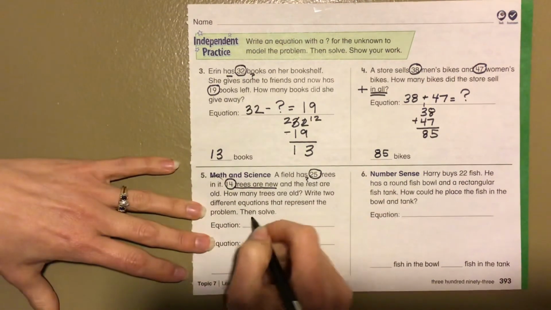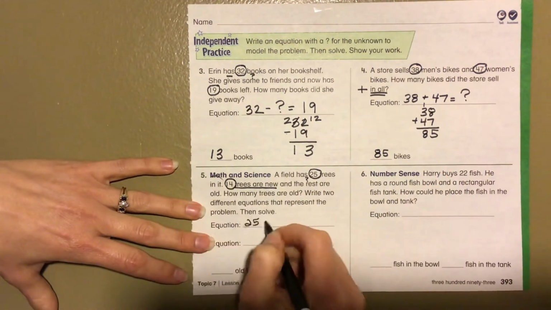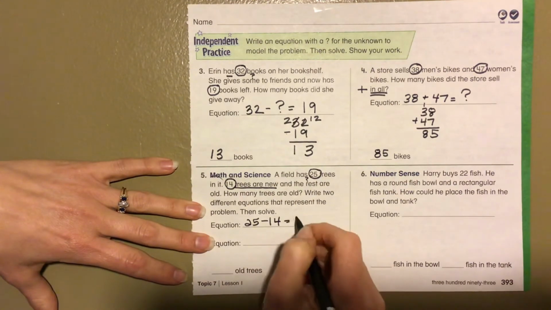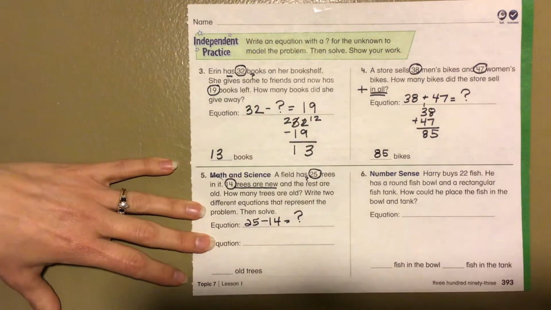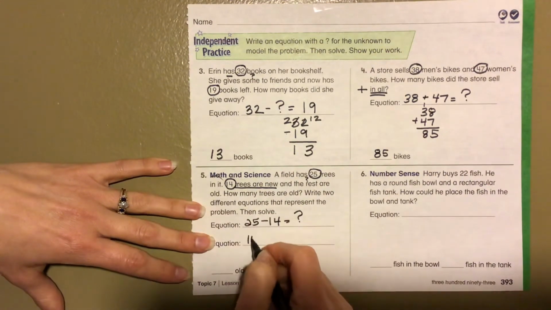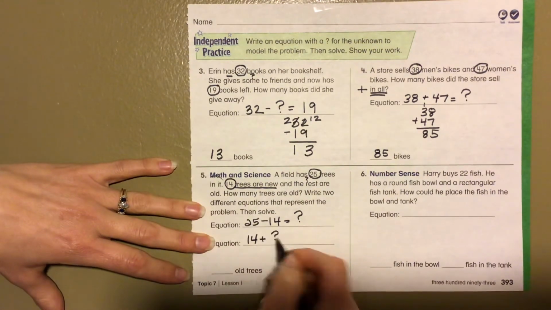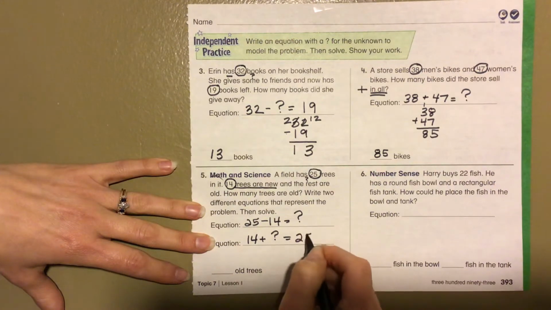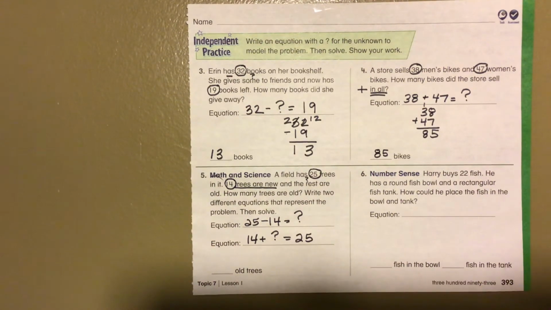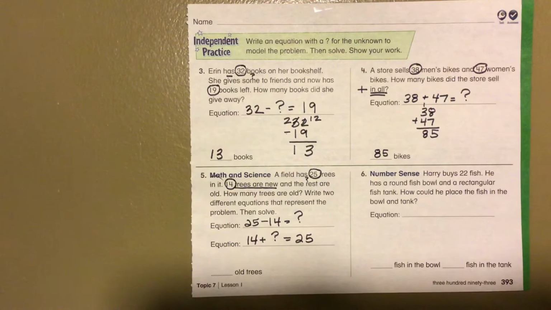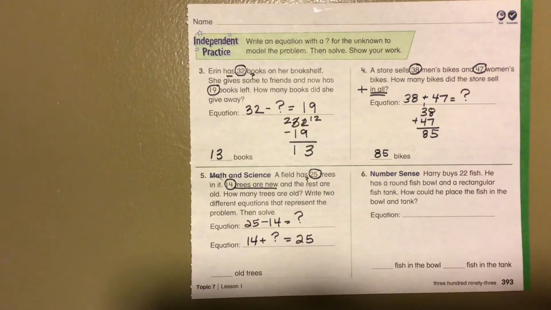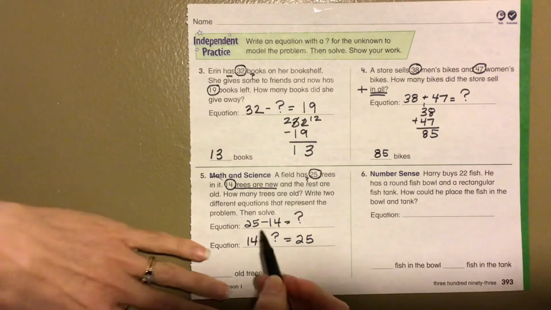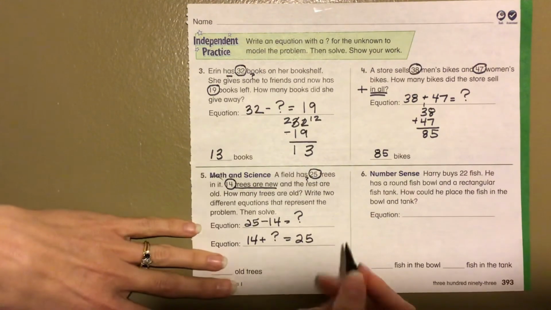So we can do 25 trees minus 14 new trees equals the number of old trees, or we could do 14 new trees plus how many old trees gives us a total of 25 trees. So we can solve them either way. We'll get the same answer no matter how we do it. So I'm going to do the first equation, the 25 minus 14.